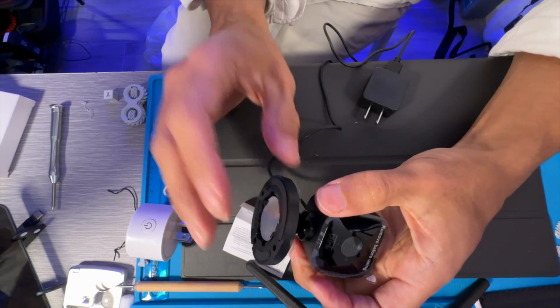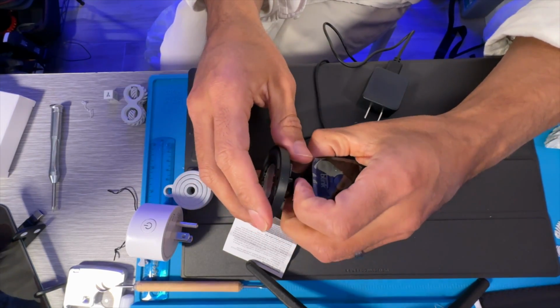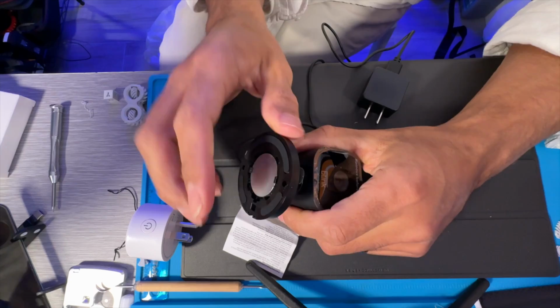This is support. How can I help you? Yes, you're having trouble with your camera? Okay, you're gonna need to press the reset button.